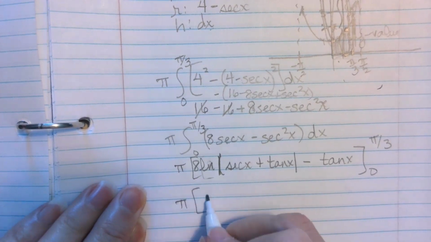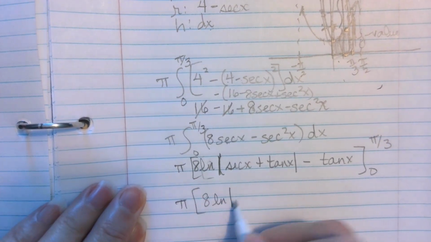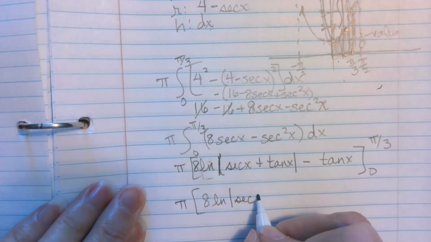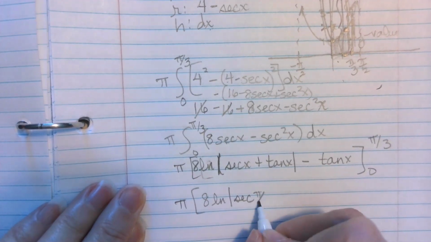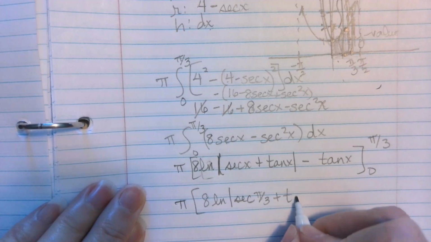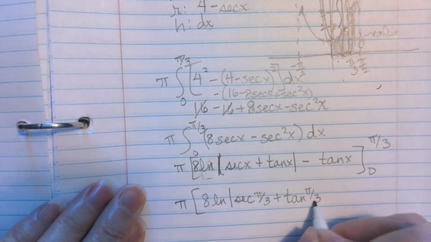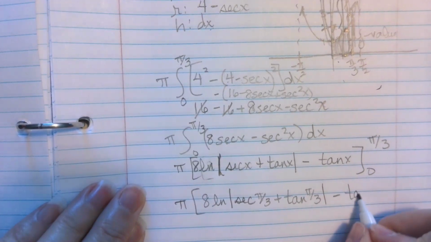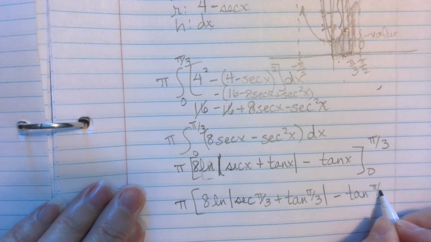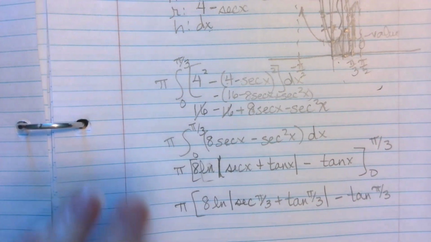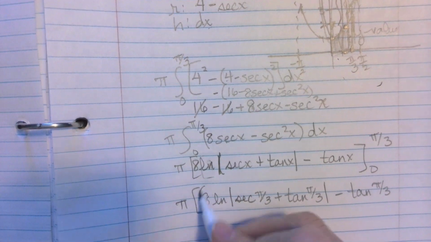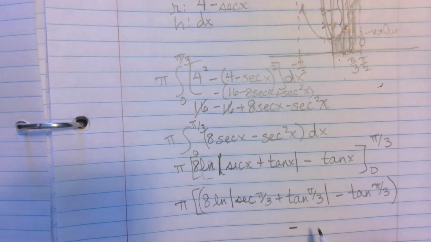Pi times 8 ln. Of course, if you want to free response it, be kind of a wimp, you can write it in. And I guess since this year everything is free response, there's no multiple choice, you could just be really careful.